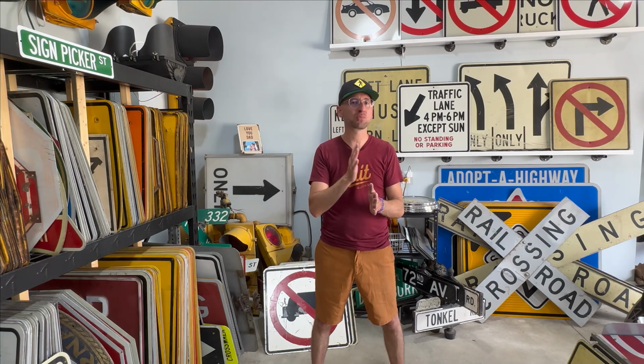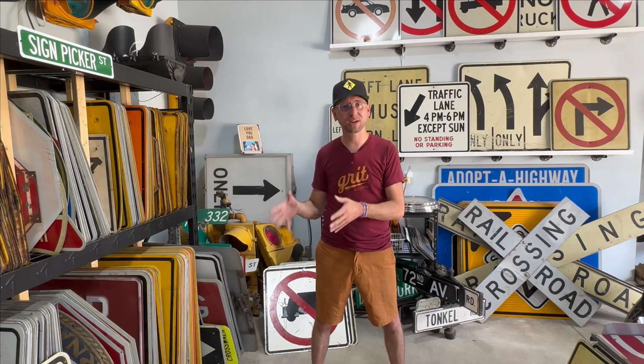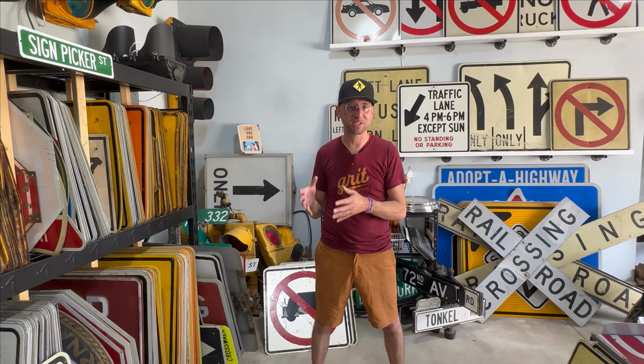Now, the manual defines regulatory signs as being used to inform road users of selected traffic laws or regulations and to indicate the applicability of the legal requirements. What does all that mean? We're going to get into that with some very specific examples.